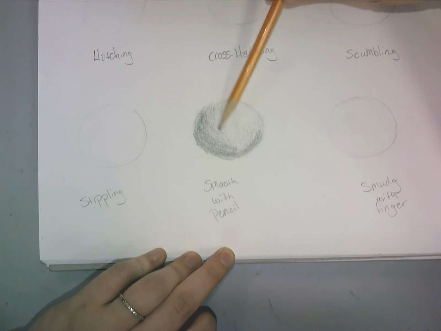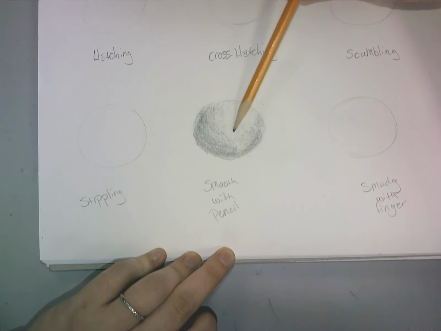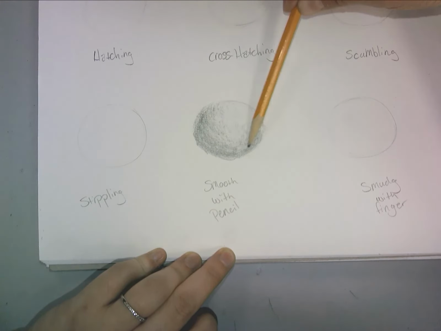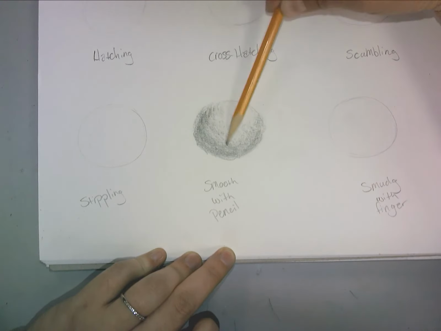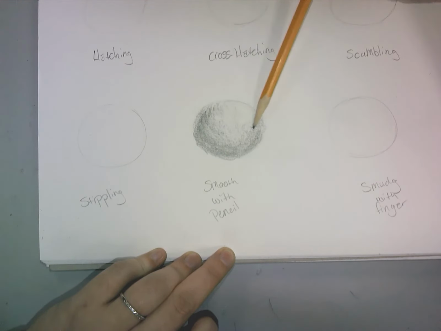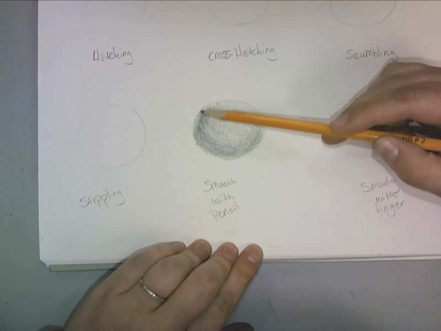Okay, so I'm going along and adding more layers. I'm doing my little circles, trying to make sure that my shading is not scratchy. We don't want to make it look like a cat scratched it. And I'm doing my best to keep it as smooth as I can.